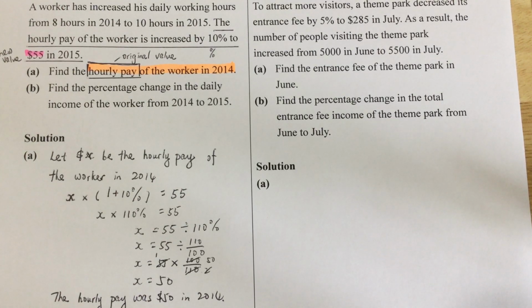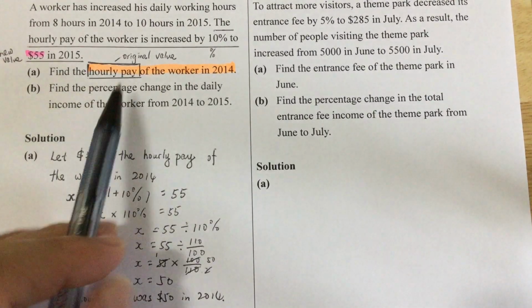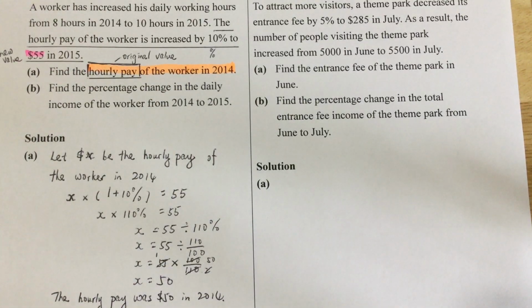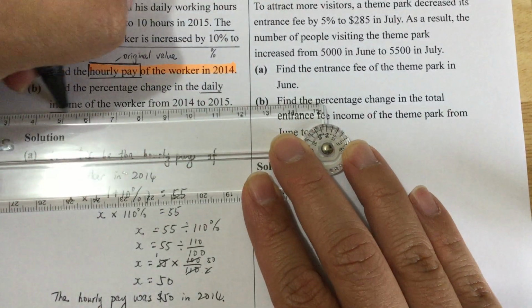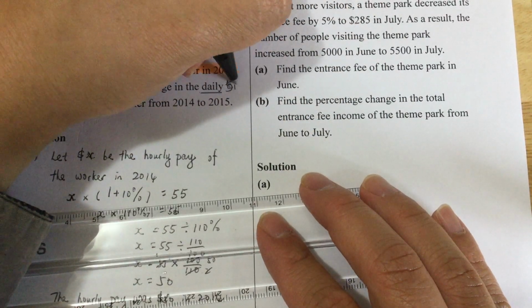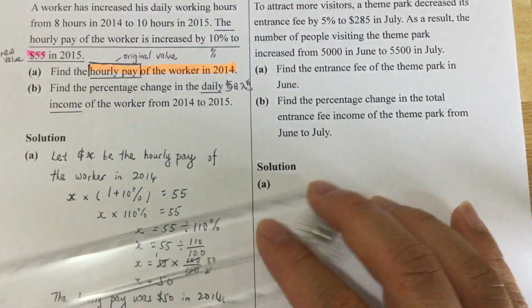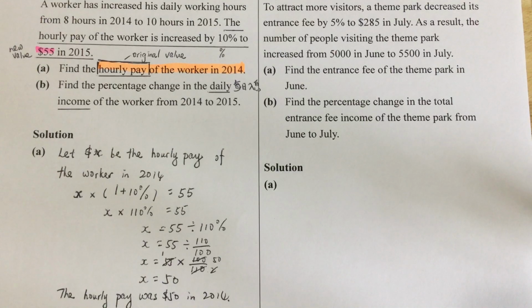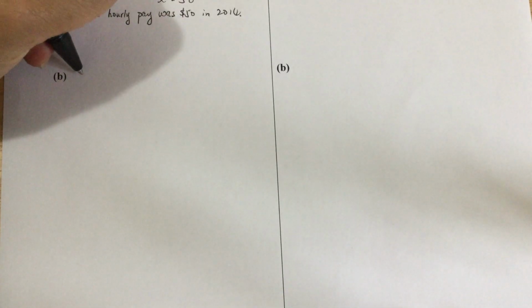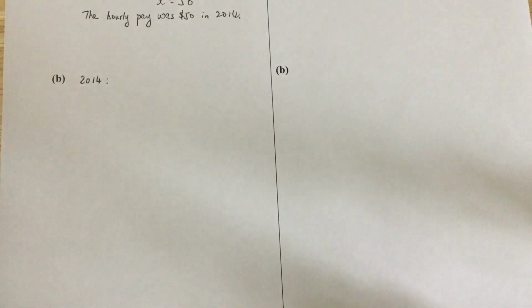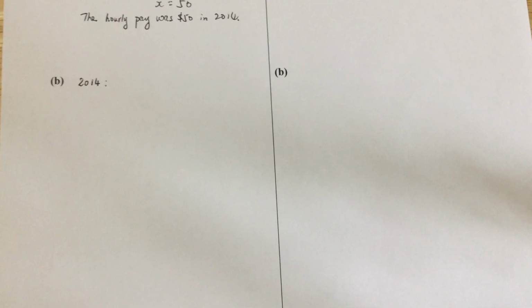Okay, now we will go to part B. Find the percentage change in the daily income of the worker. So this time I'm going to calculate something a little bit different from what we learned in the past. First of all, we are going to calculate 2014. You are not required to write this, but I will help. This one may help you to do the question.